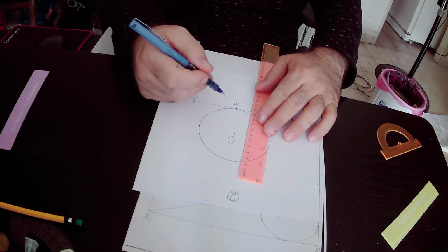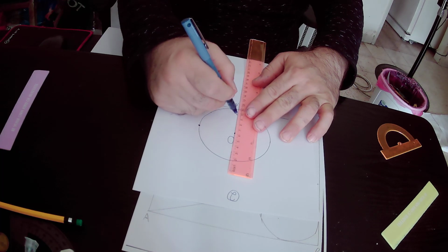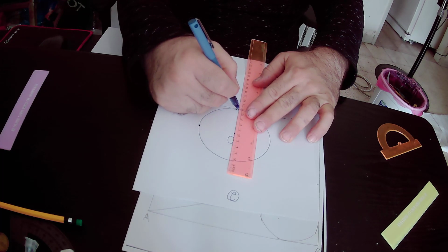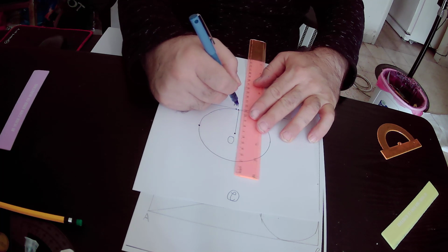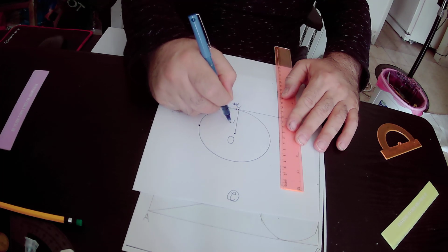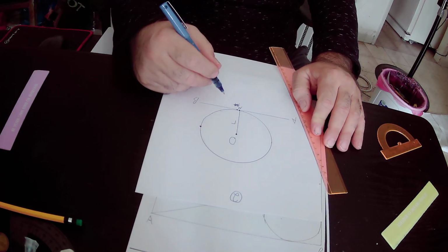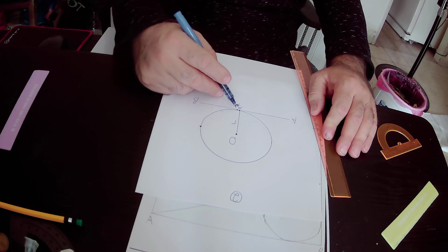and we also have this radius R. This radius is actually drawn to the point of tangency.